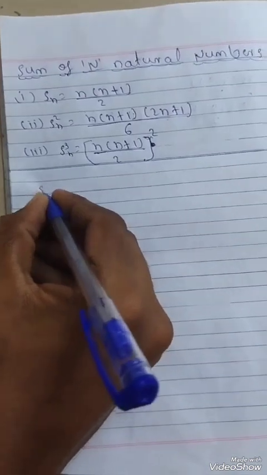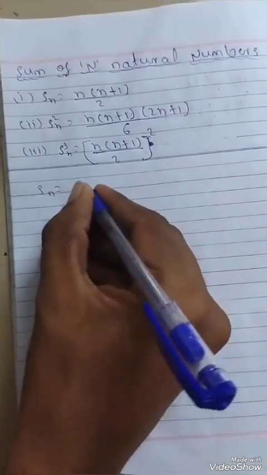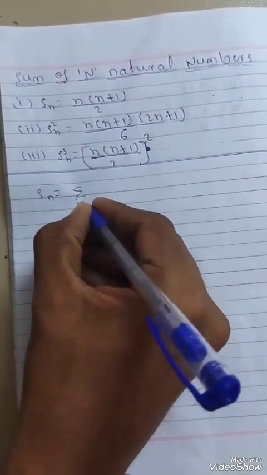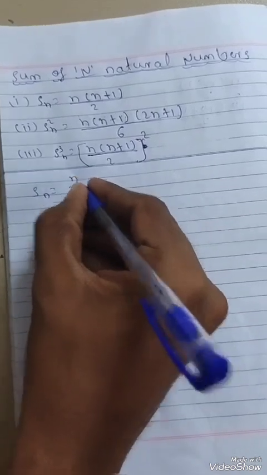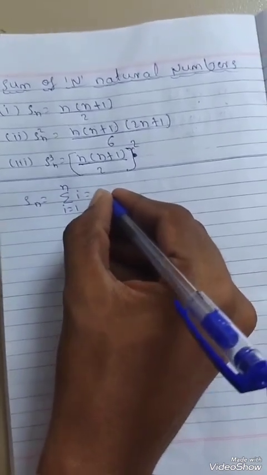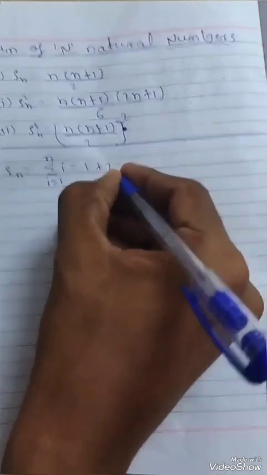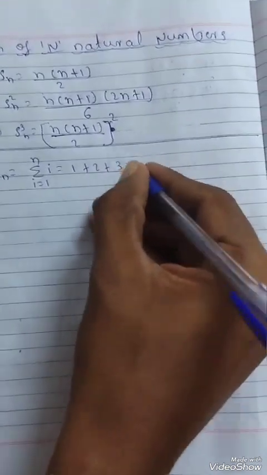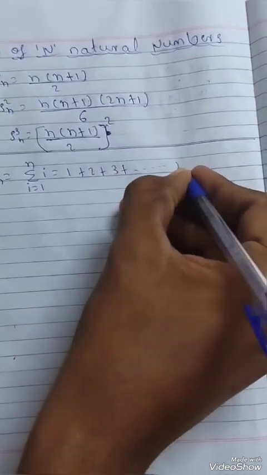So here, Sn is equal to the summation, we use to add the numbers, i equals 1 to n. So now let's add all the numbers, 1 plus 2 plus 3 plus up to n terms.